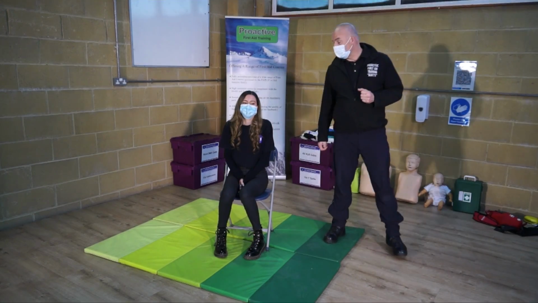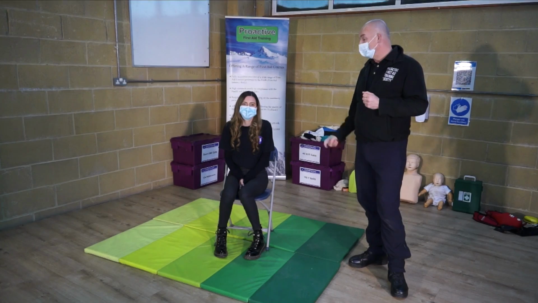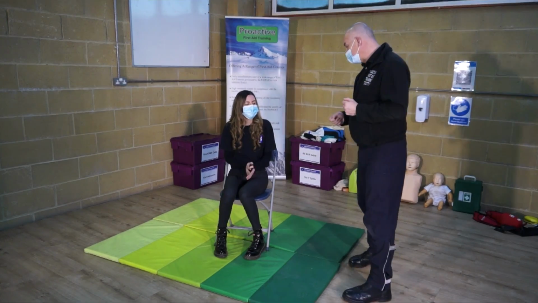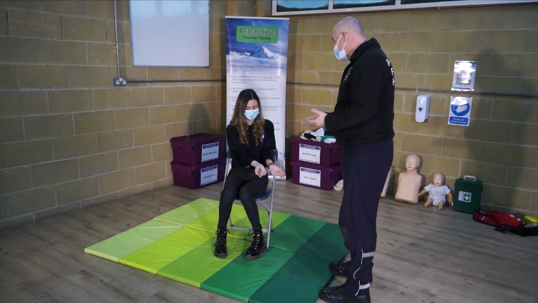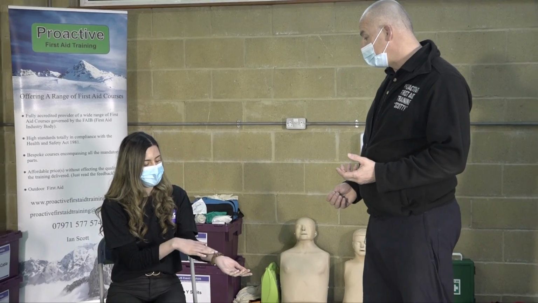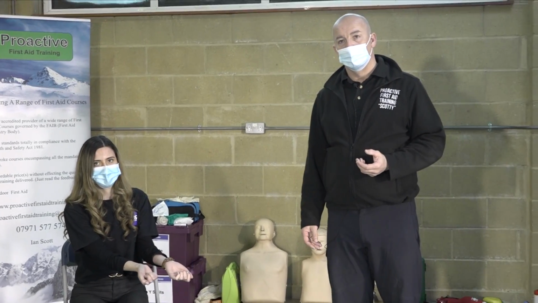So if Cara says to me, I think I've sprained my wrist, what I would do is I'd say, right, Cara, just show me both your wrists, lift your sleeves up. Okay, show me both wrists. Now, which is the injured wrist? This one, okay. So what could I do to make myself be able to see that more clearly?